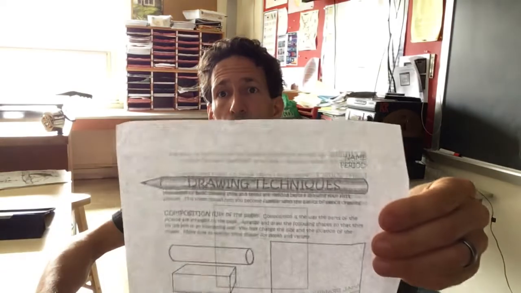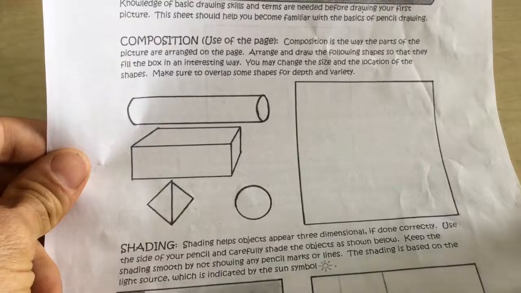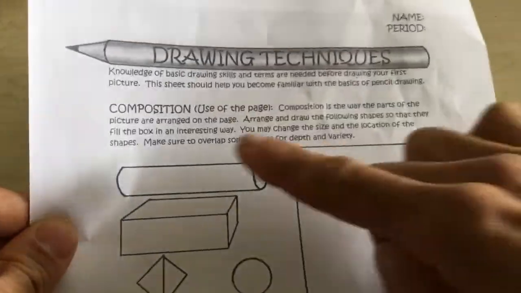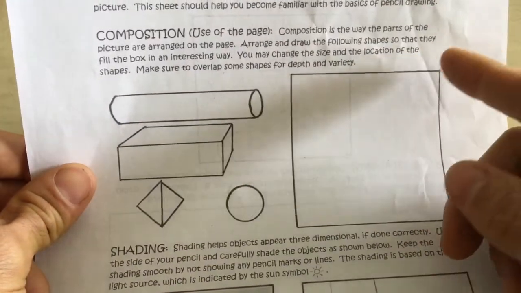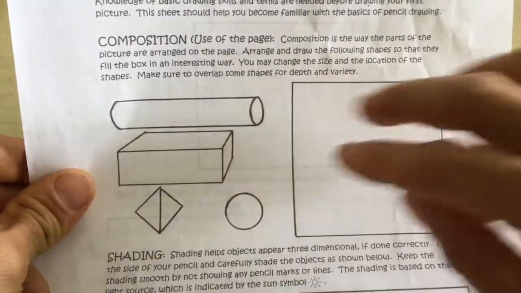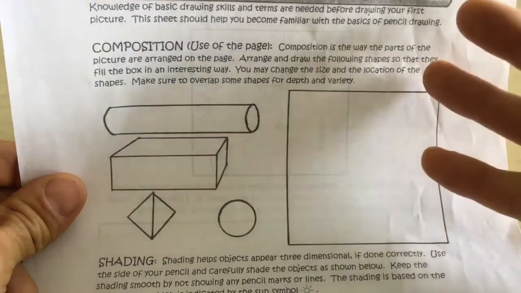And so the project, the little worksheet we're going to do today, is drawing techniques. And this is really reinforcing the idea of what I call the stages of pencil drawing, the best order in which you draw something. Let's take a closer look at the worksheet here. Again, it's called Drawing Techniques. In this one, you're going to create a composition. That's just arranging the parts of a picture in an attractive manner.